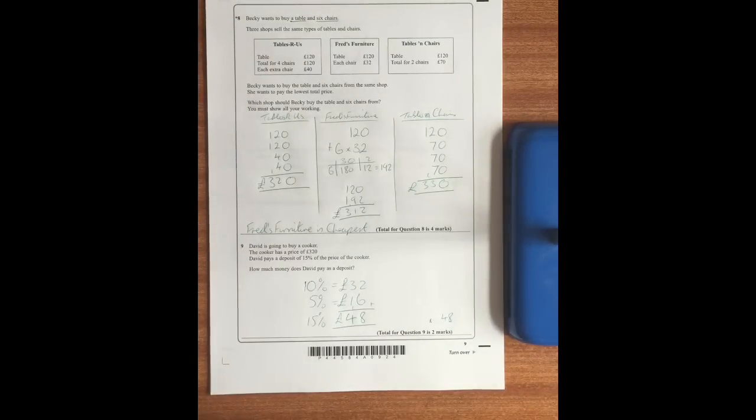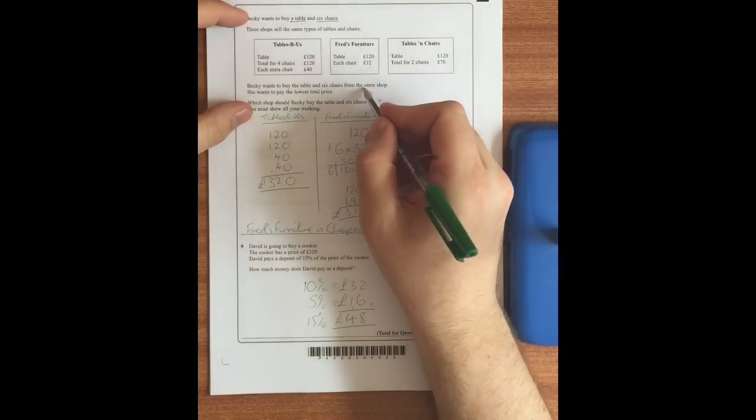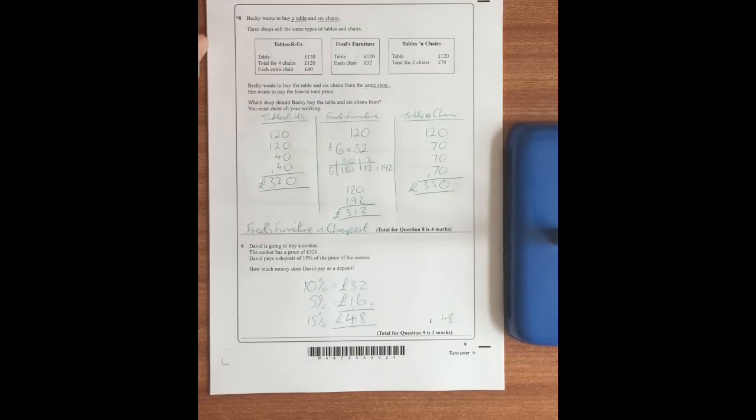Question 8. Becky wants to buy a table and 6 chairs. 3 shops sell the same types of table and chairs. Becky wants to buy the table and 6 chairs from the same shop. That's very important. We can't mix and match here. She wants to pay the lowest total price. Which shop should she get the table and 6 chairs from?